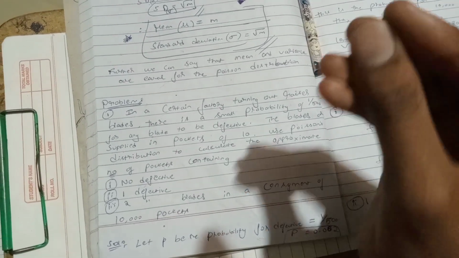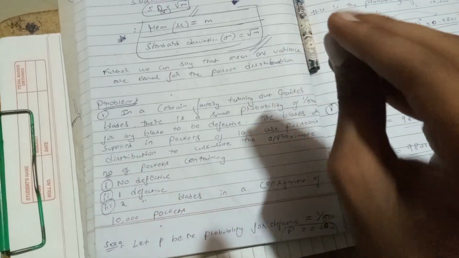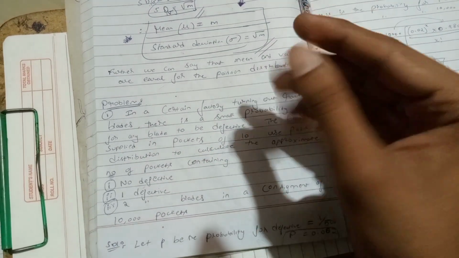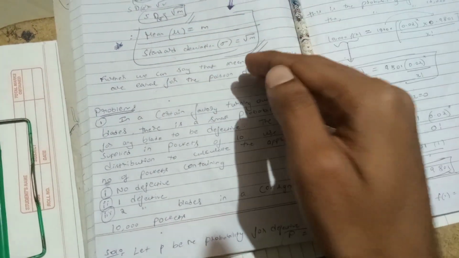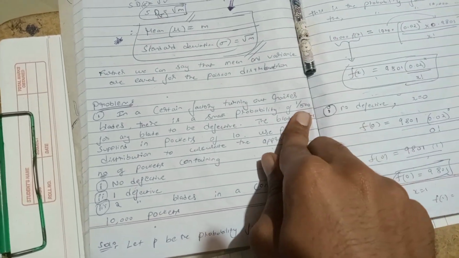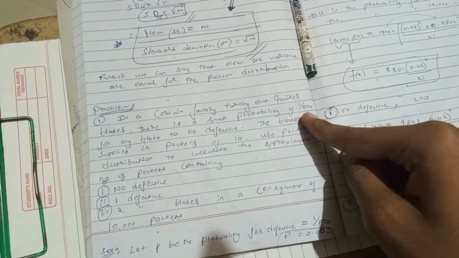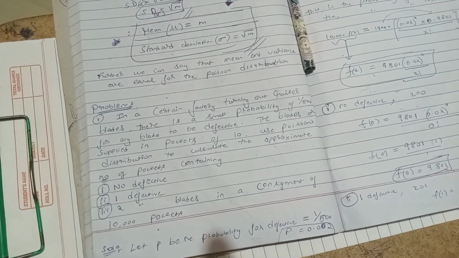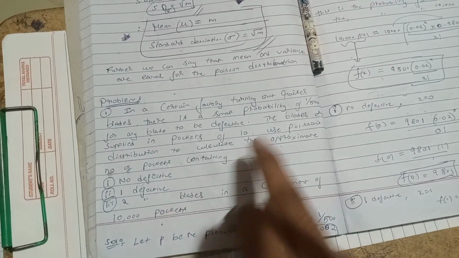They have given a probability for a blade to be defective. If any blade is defective, the probability is 1 by 500, which is nothing but 0.002. Okay, noted.